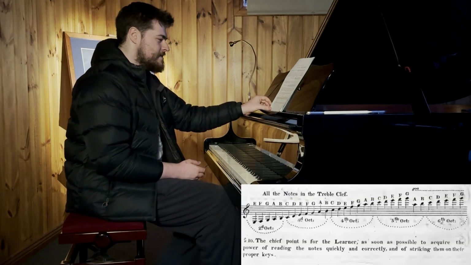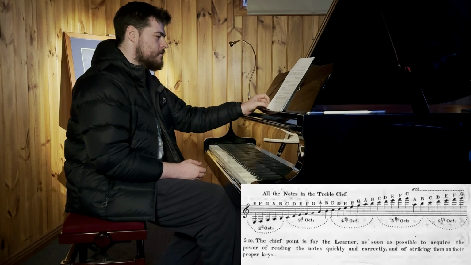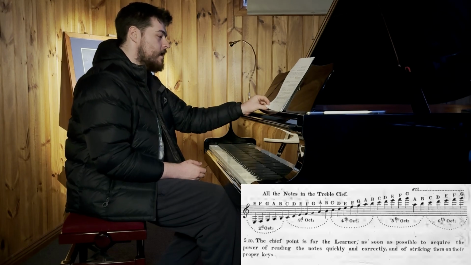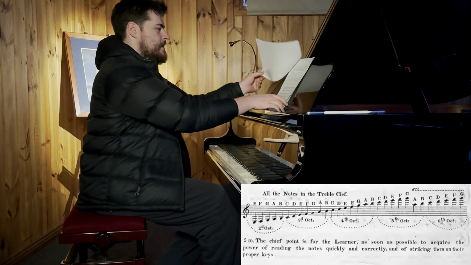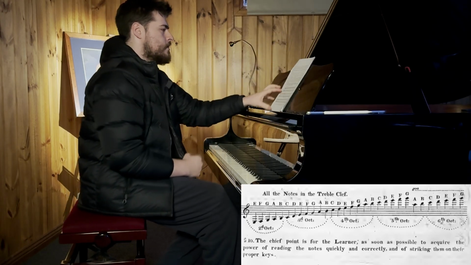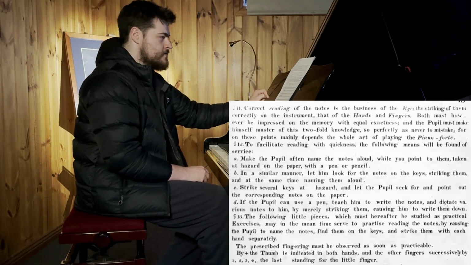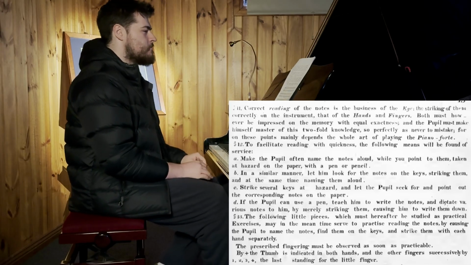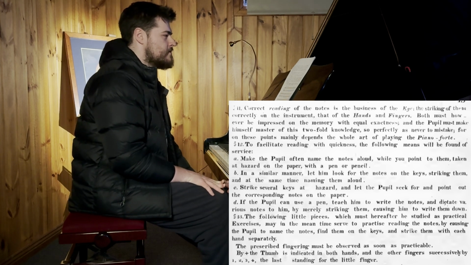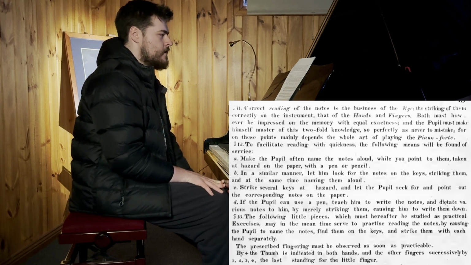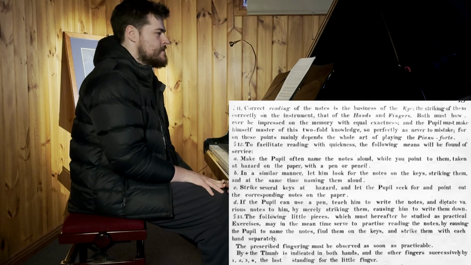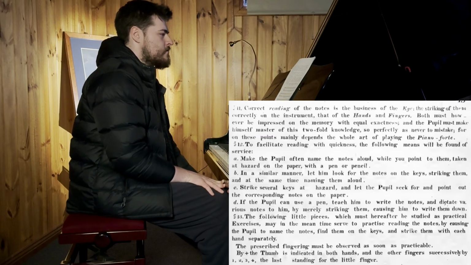The chief point is for the learner as soon as possible to acquire the power of reading the notes quickly and correctly, and of striking them on their proper keys. Correct reading of the notes is the business of the eye. The striking of them correctly on the instrument, that of the hands and fingers. Both must, however, be impressed on the memory with equal exactness, and the pupil must make himself master of this twofold knowledge so perfectly as to never mistake, for on these two points mainly depends the whole art of playing the pianoforte.